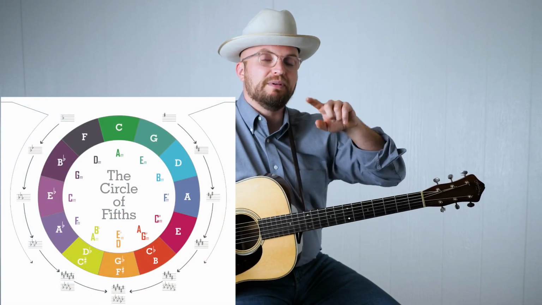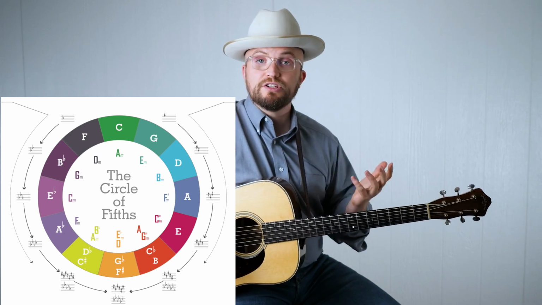Now, one thing that we're going to need to keep in mind as we get better at this exercise is that we're going to memorize where all the C notes are. And then it's going to get kind of boring and become rote. So what we need to do after that, I like to use the circle of fifths to guide me through which pitches to play next.